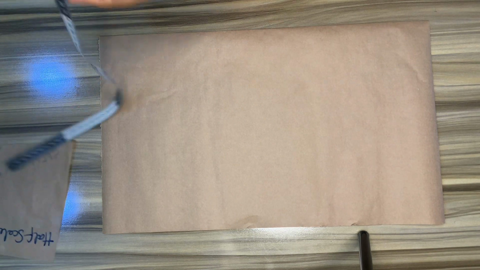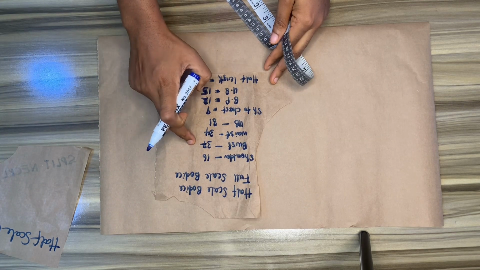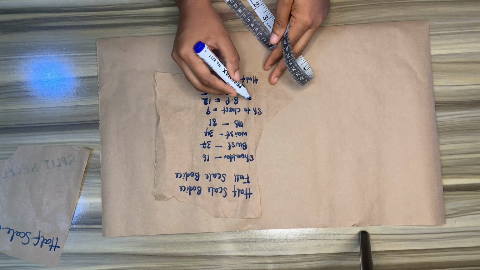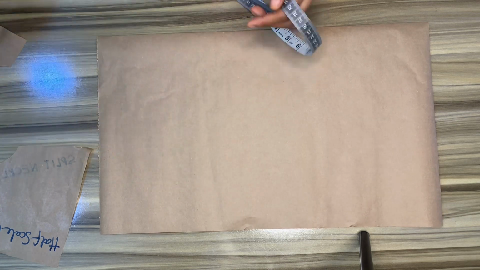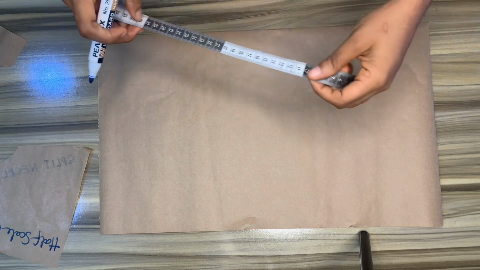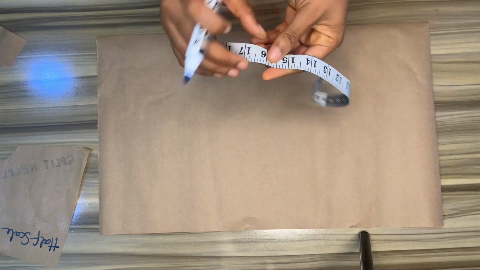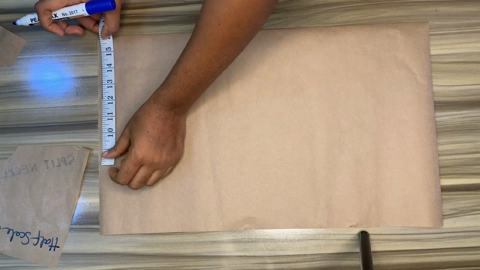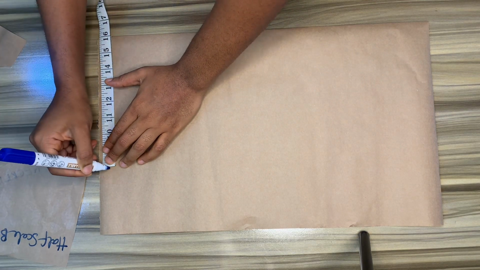Now, the measurements we need for this half-scale bodice are our shoulder measurement, bust measurement, chest line, and half length, right? Shoulder to chest, shoulder to bust point, shoulder to half length. So now the measurement I'm working with for the shoulder measurement is 16 inches divided by 2, we get 8 inches, right? And so I mark it like so on my paper, right?